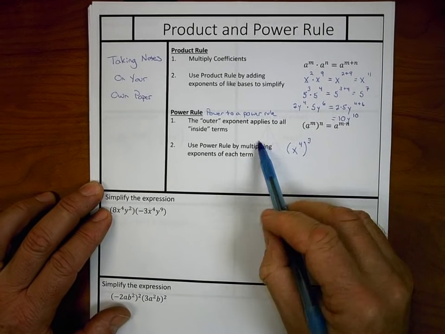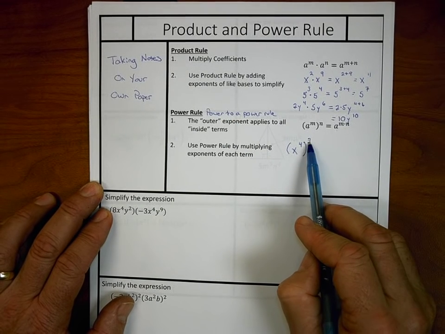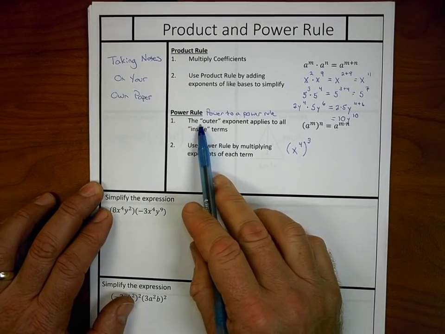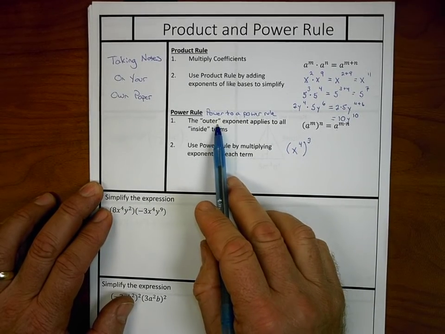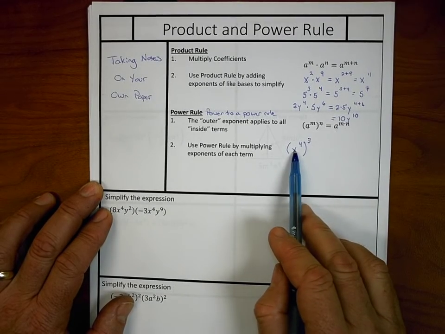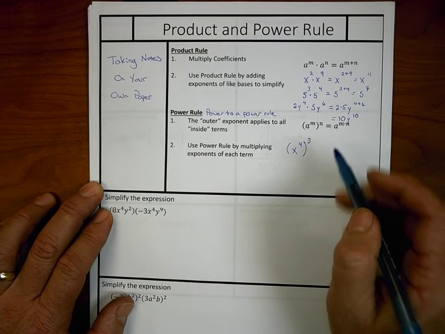Okay, so here I have a power and then a 4, and then I have it to another power. Okay, so since there's only one term here, we're really going to skip step number 1, which says the outer exponent 3 applies to all inside terms. The only inside term is x to the fourth. And then step 2 says use the power rule by multiplying.